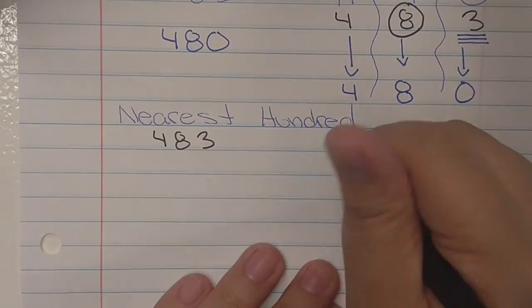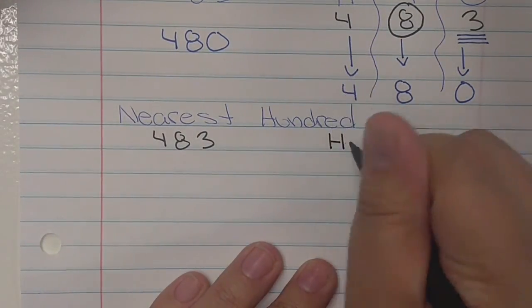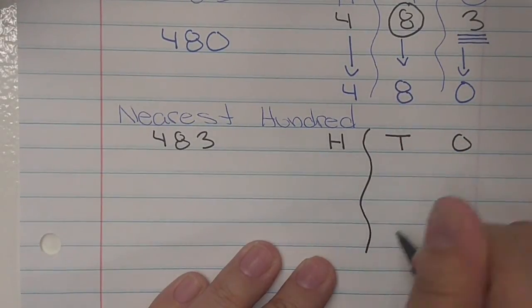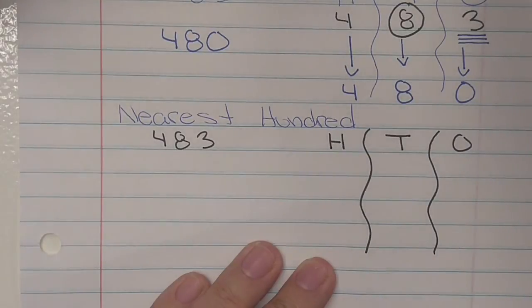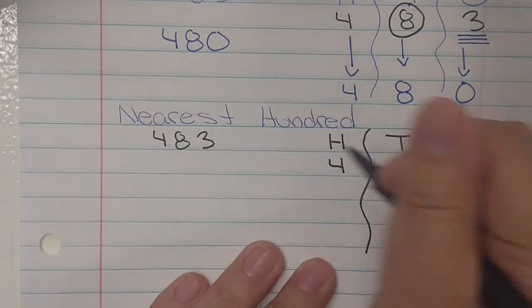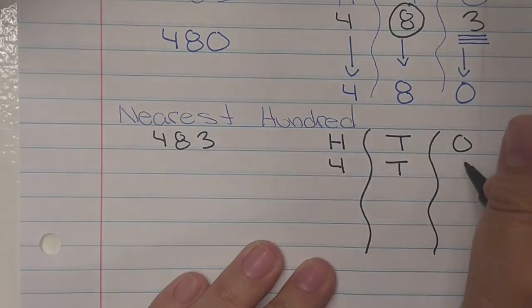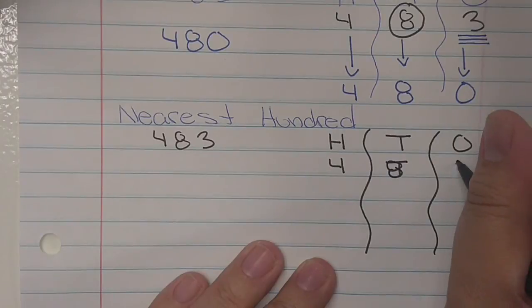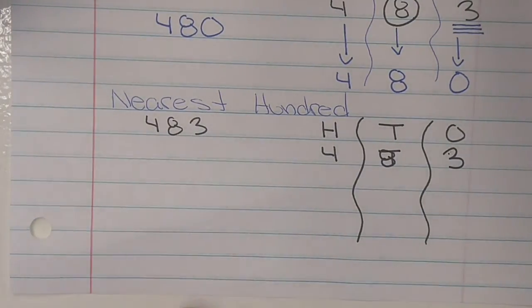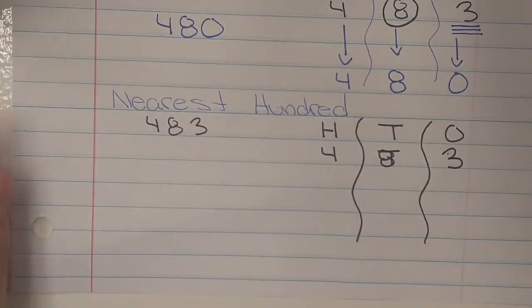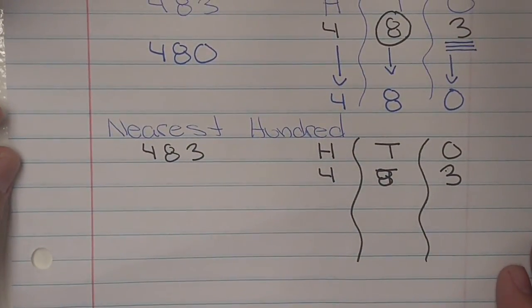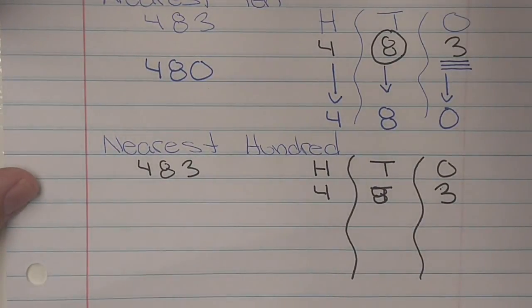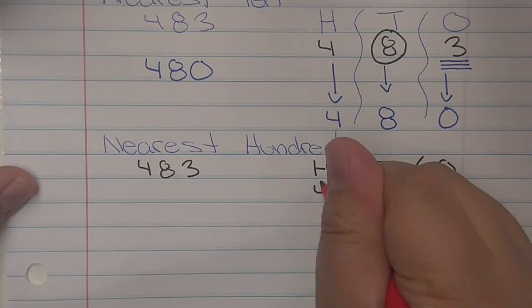In this case, I always want to start with making a place value chart. I have hundreds, so I'm going to make a place value chart to my hundreds. So I have a 4 in my 100 spot, I have an 8 in my 10 spot, and I have a 3 in my 1 spot. Now, again, I need to identify what number they ask me to look at. Because they're asking me to look at the nearest 100, I'm going to circle the 100. So in this case, it's the 4.